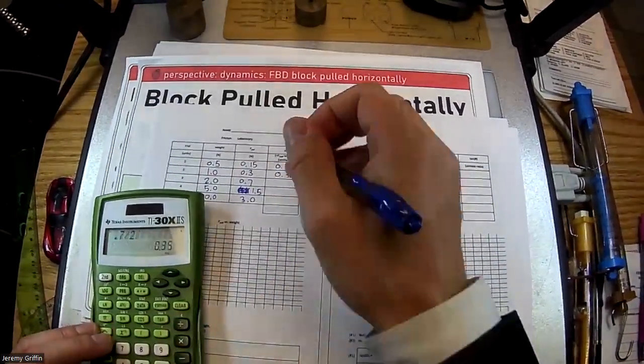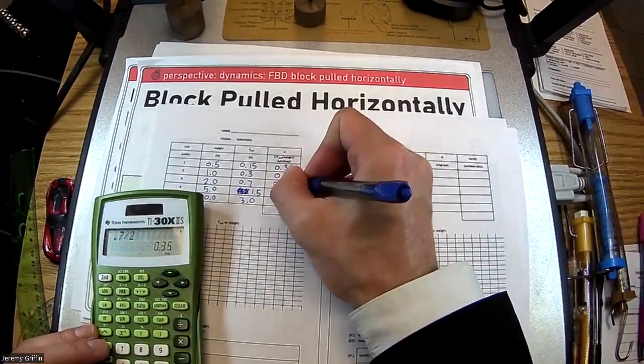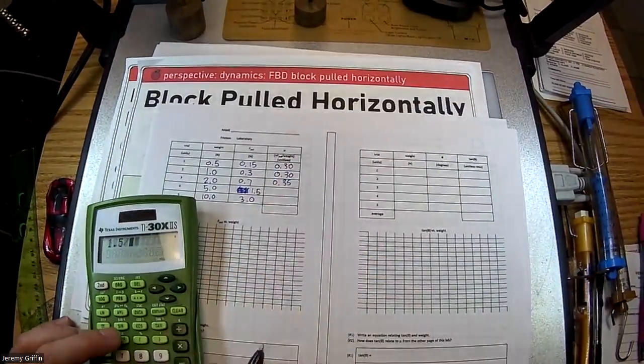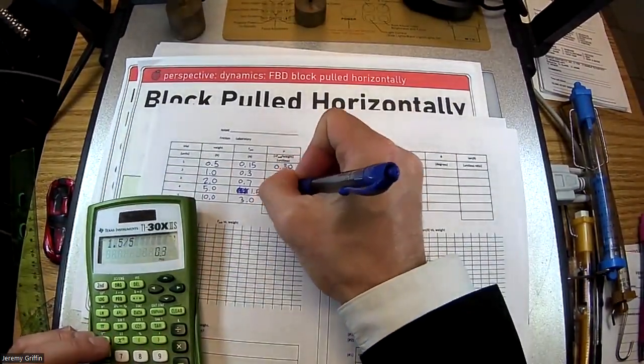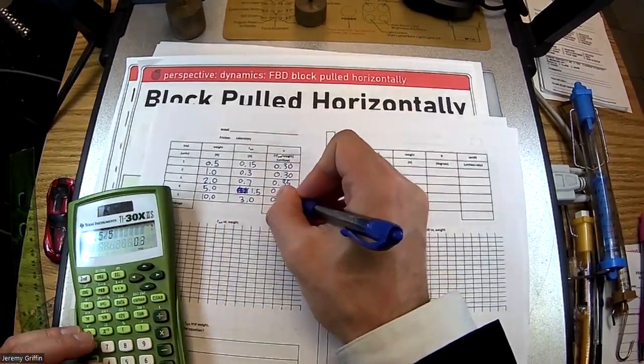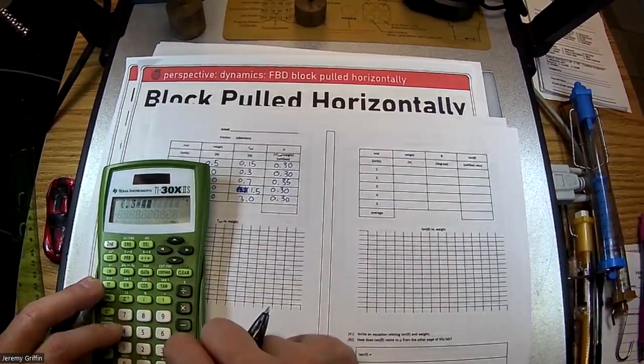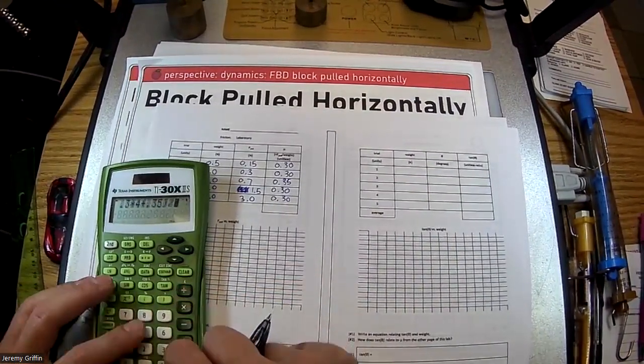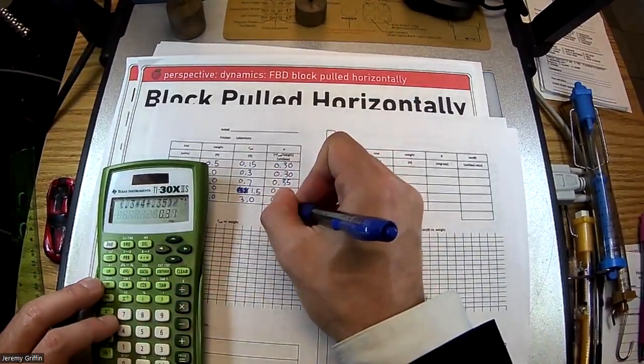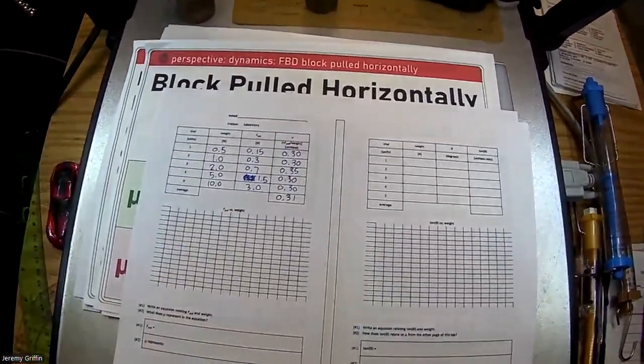0.7 on 2, that's 0.35. 1.5 on 5, 0.3. 3 on 10, 0.3. Okay, what's the average of all those? 0.3, we got 4 of those, plus 0.35, all divided by 5. The average came out to like 0.31, something like that.